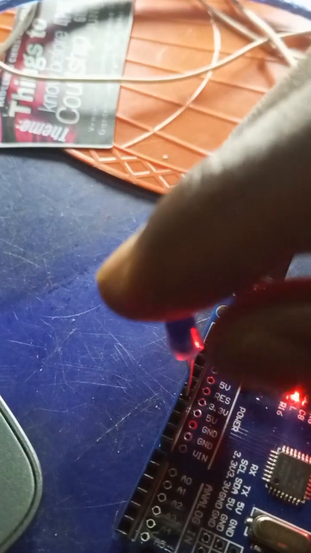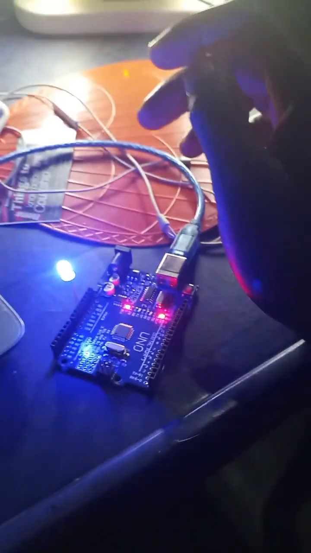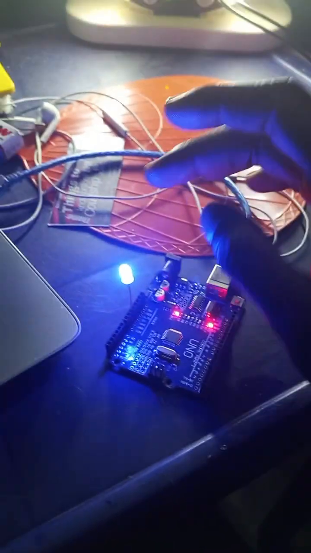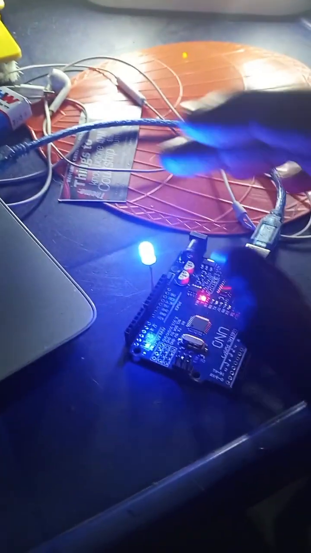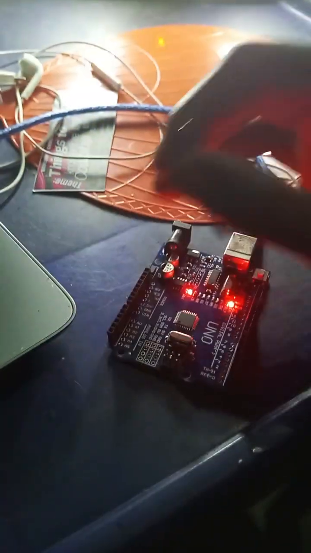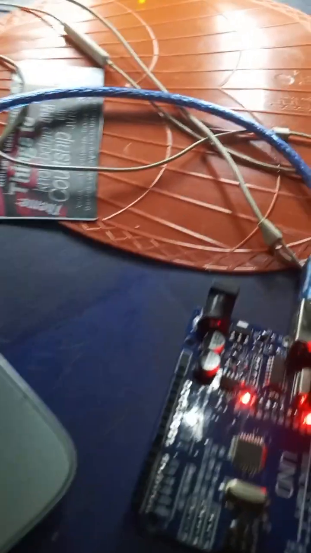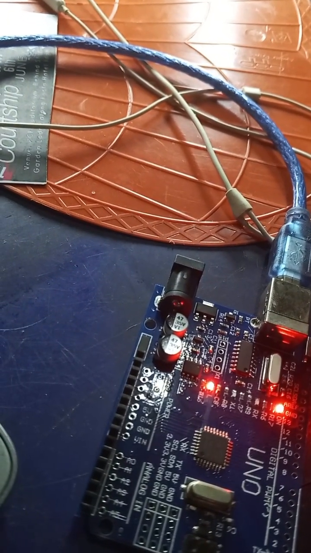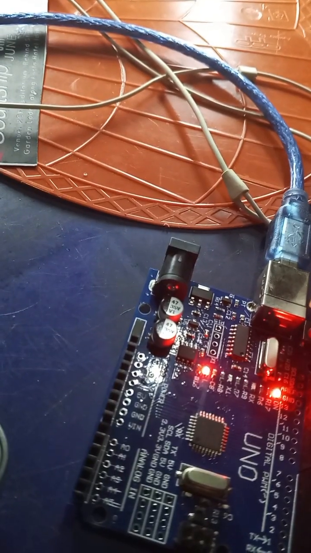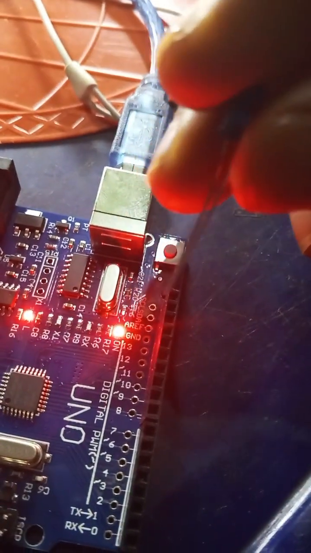If you connect it this side, it will come on like this, that is the LED is working. So before you run your code, you will come here, the long side will go for the GND here, and the short side will go for number 13. If you check where you see it.